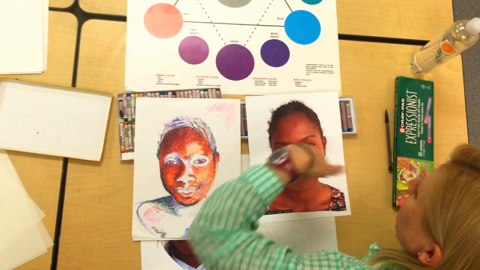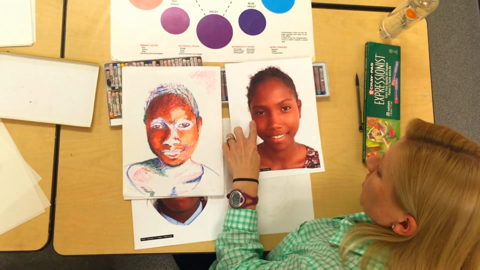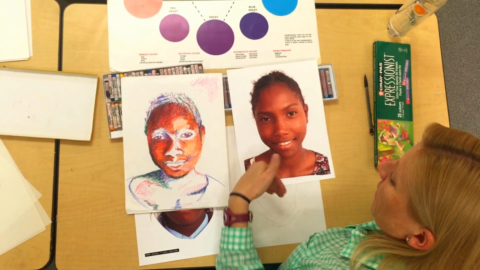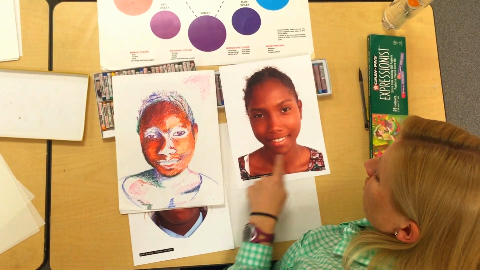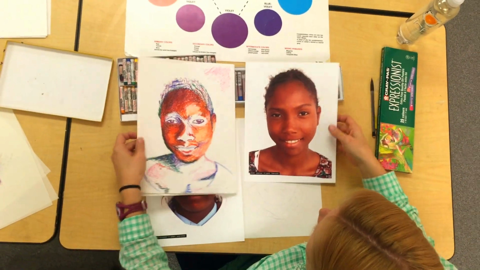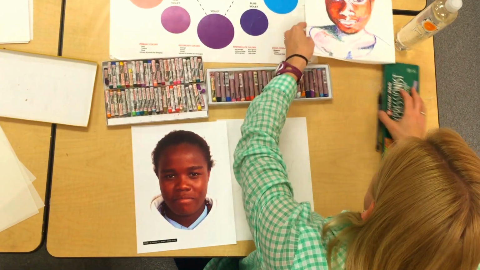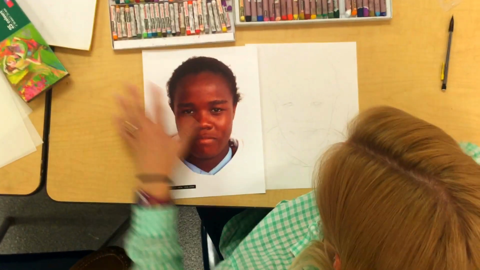So I'm going to play with all kinds of colors, analogous colors in these areas, which are ones next to each other on the color wheel, and then complementary colors in the shadows, which are the ones across from each other on the color wheel. So that was sample number one that I worked with. And now I'm going to work on the next one.